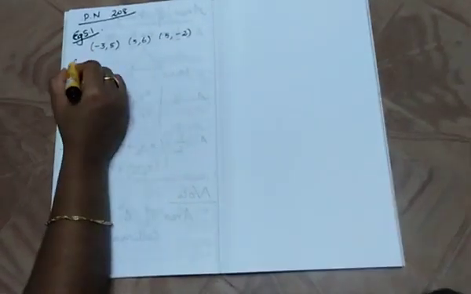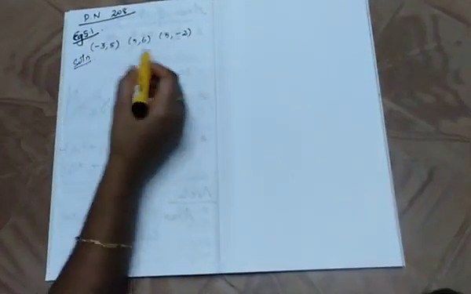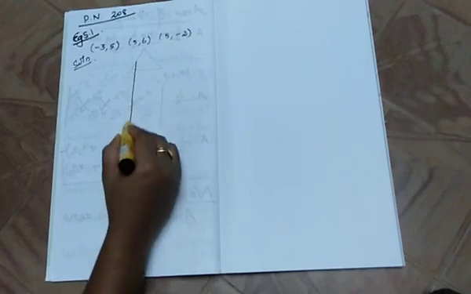Once you get the points, before entering the formula, first plot all these 3 points in a rough graph. Sometimes the coordinates will change. A rough graph is enough.